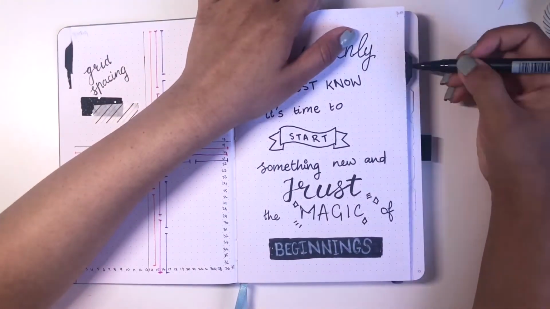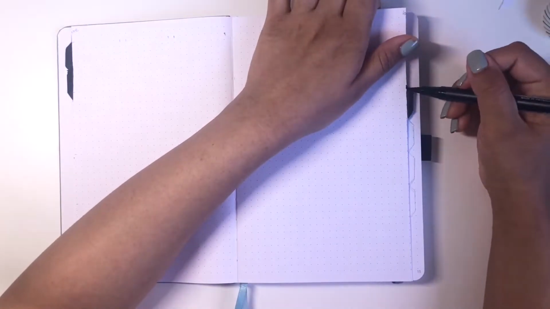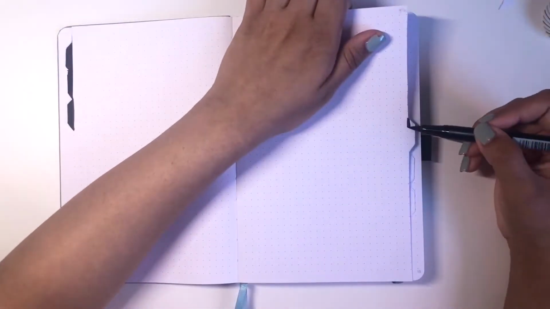Now I'm just going in and coloring all the tabs black because I figured I'd get that out of the way before I continued making any other spreads. So that's what I'm doing.